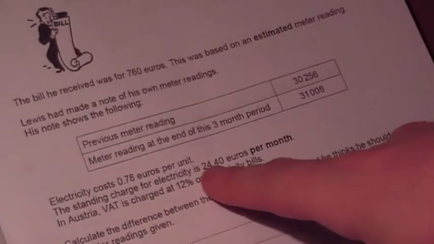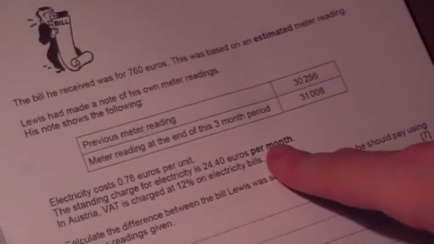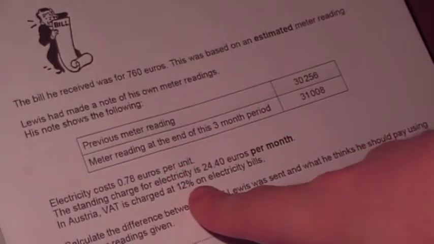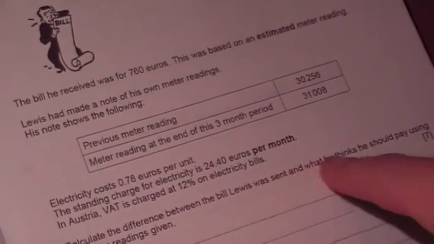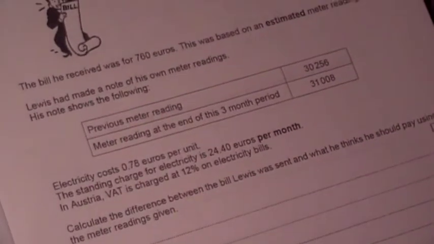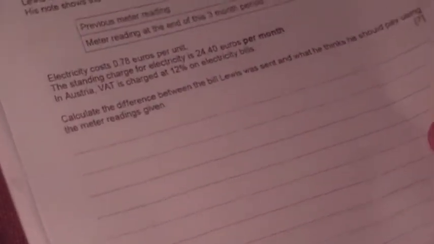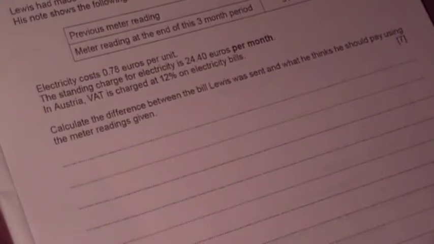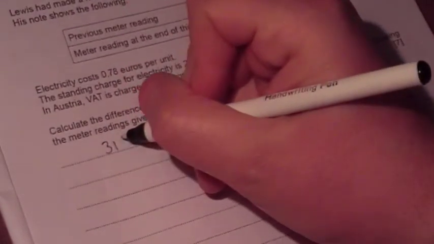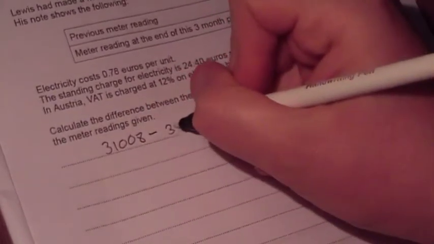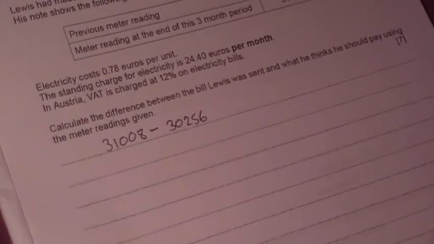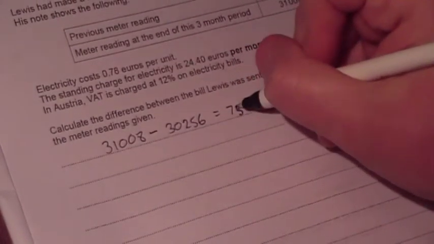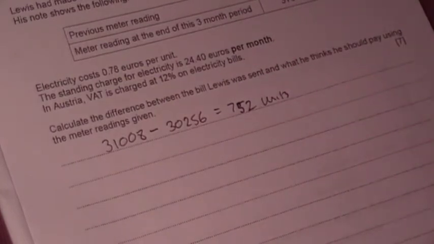There's a standing charge of 24.40 euros per month, which I'll multiply by the 3. I'm going to add some VAT on, which is 12%, and I'm asked then to calculate the difference between the bill he was sent and what he thinks he should pay if his meter readings were sound. So the usual bill success criteria applies. I'm going to do the units first. I'm going to find out how many units I use by doing a subtraction, which comes to 752 units.